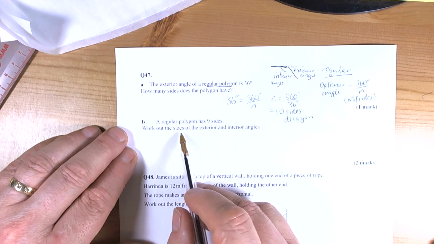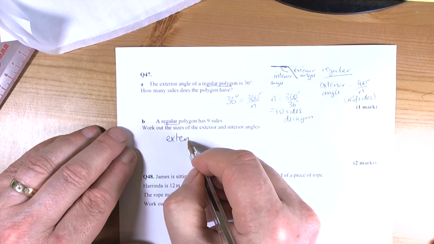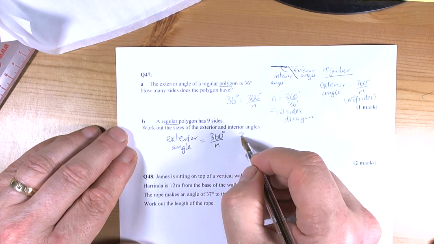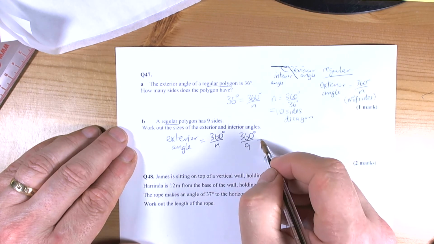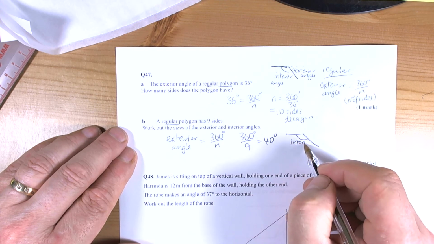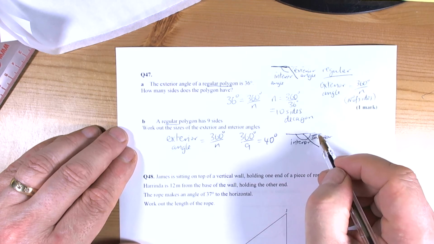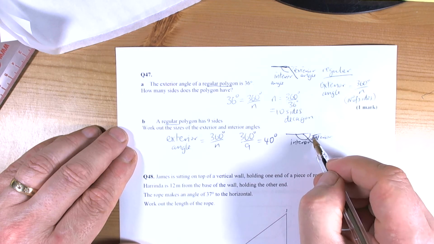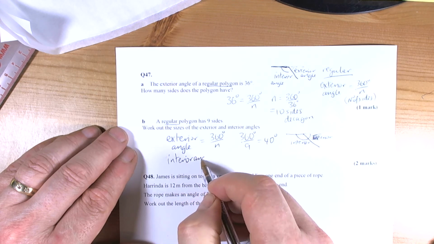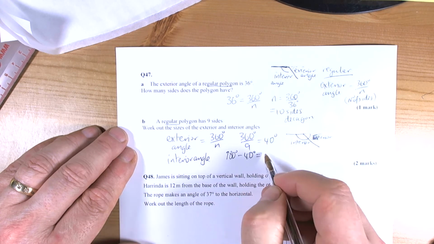A regular polygon has 9 sides. Work out the size of the exterior and interior angles. Okay, so because it's a regular polygon, we'd write down the rule. Exterior angle is equal to 360 degrees divided by n. So for this shape it would be 360 divided by 9, so 40 degrees. And because the exterior and interior meet at the vertex of the polygon, that's the exterior, then they're going to add up to 180. So the interior angle would be 180 minus the 40 degrees, so 140 degrees.